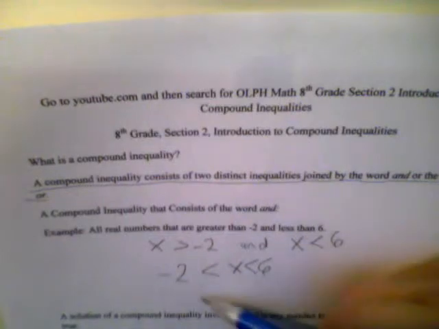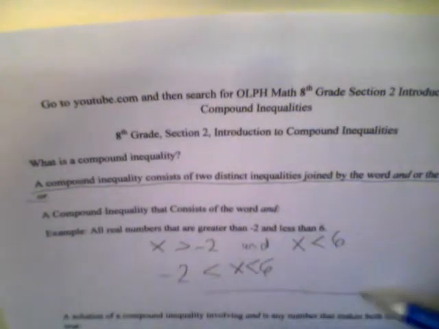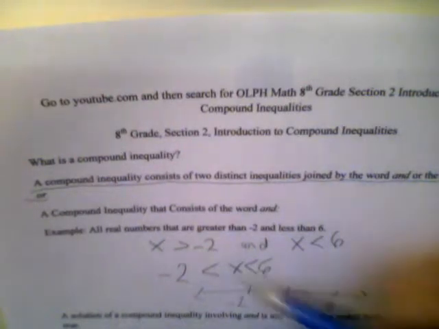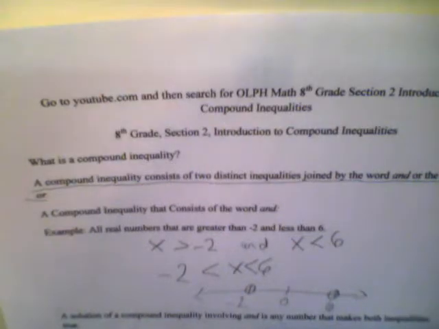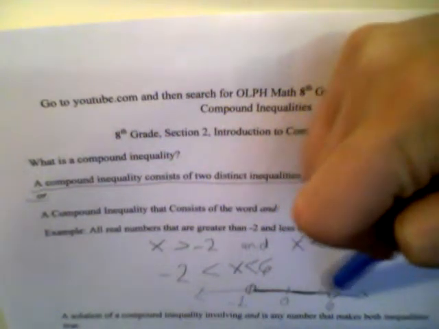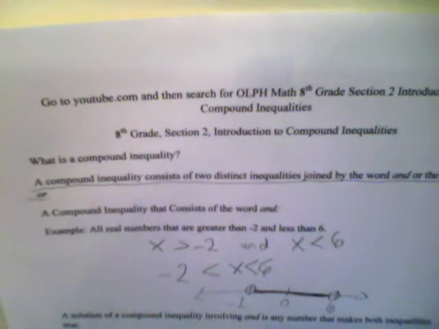If I were to graph this, I would draw my number line. My -2 is right here, my 0 is here, and my 6 is here. X is larger than -2, open circle, and x is less than 6. So x is somewhere in between here. It's between -2 and 6.